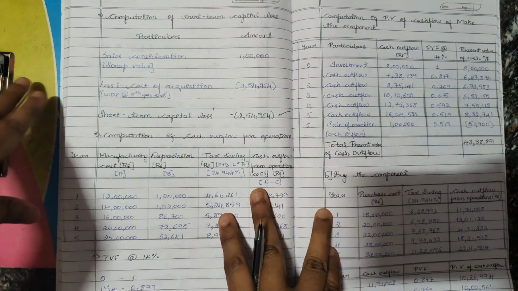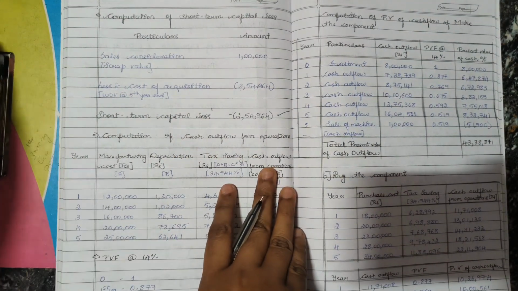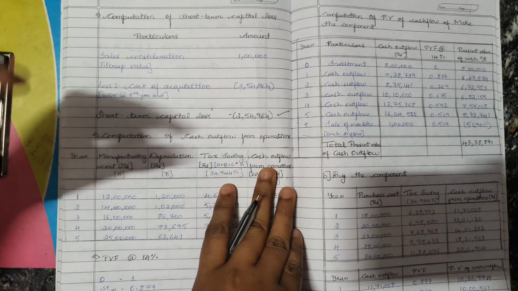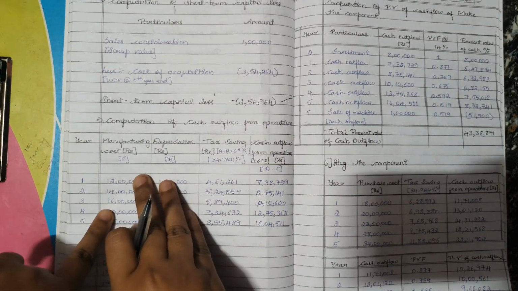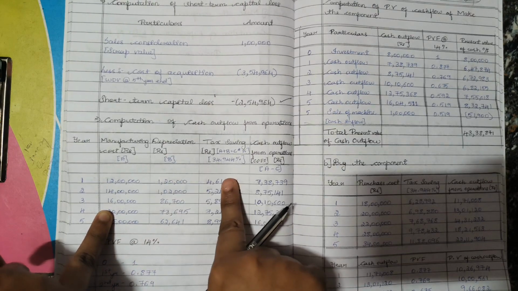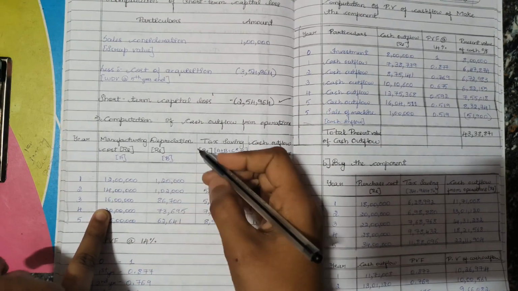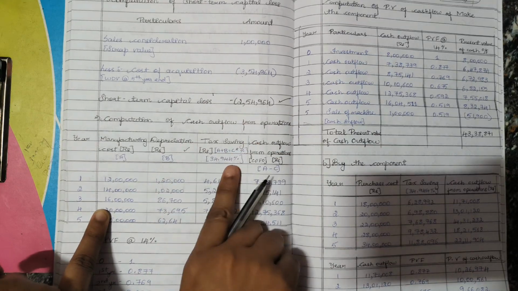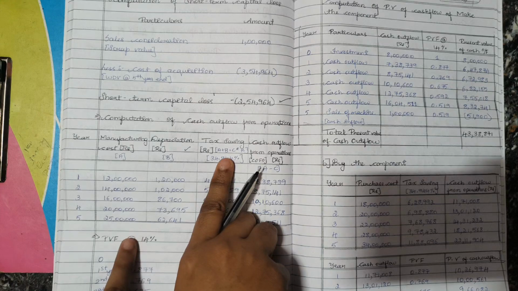Now let's calculate how much cash flow is going out from the business while manufacturing the component. First year manufacturing cost, depreciation, tax saving, and the cash outflow from operations. This depreciation is considered to reduce the tax, and we can save tax by showing this depreciation as an expense.